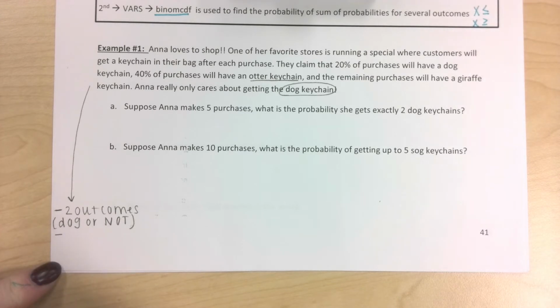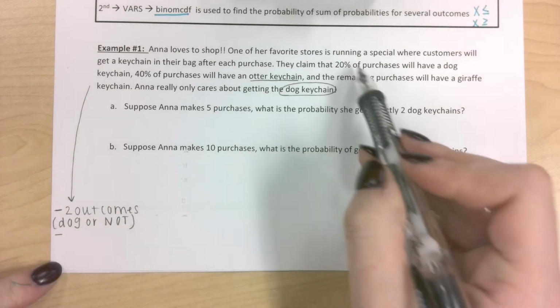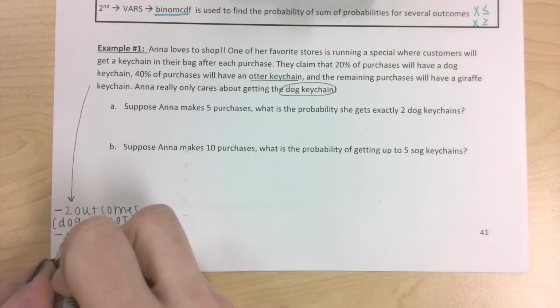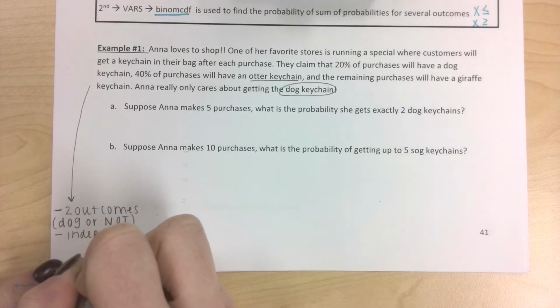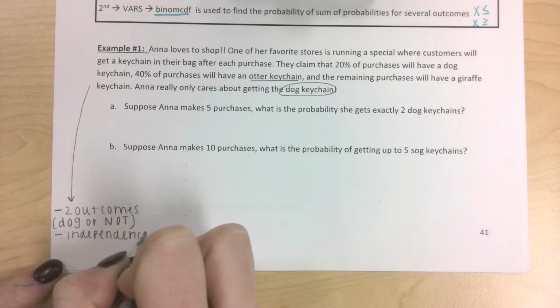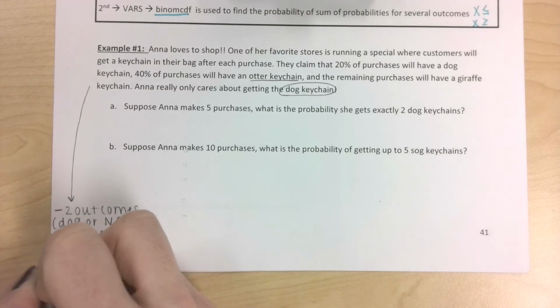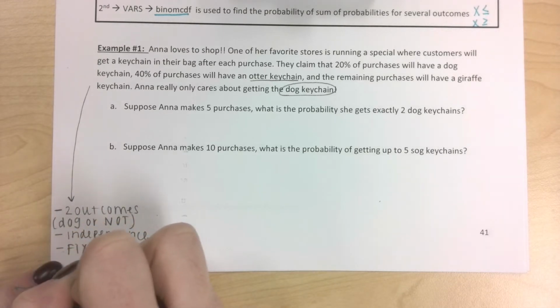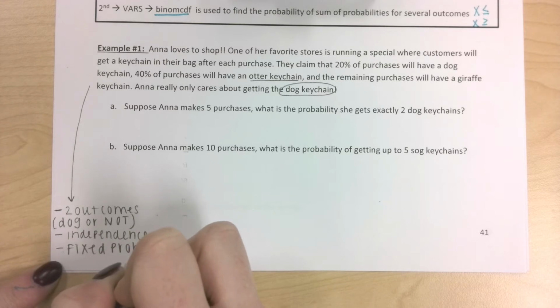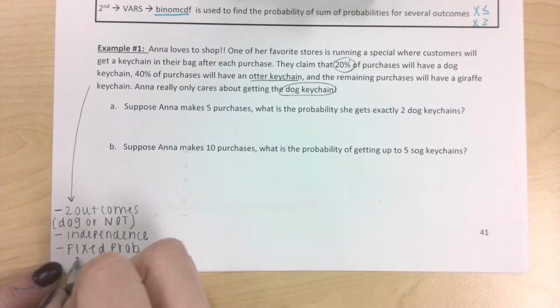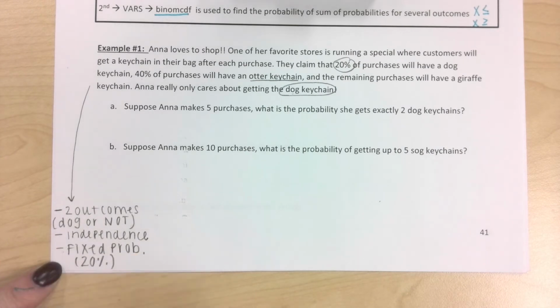Okay, after two outcomes, I'm going to look for independence. Do we think that each of these keychains are being randomly put into the bags? I can't tell for sure, but I'm going to assume that independence is true. Hopefully the keychains are randomly placed into the bags. And the last one, I need to make sure there was a fixed probability. The one I'm looking for is the dog keychain, which is 20%. That should stay the same each time.